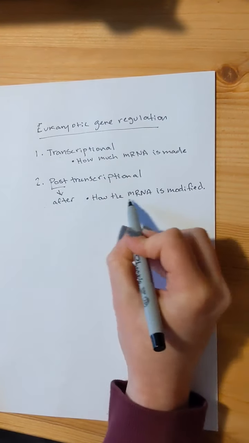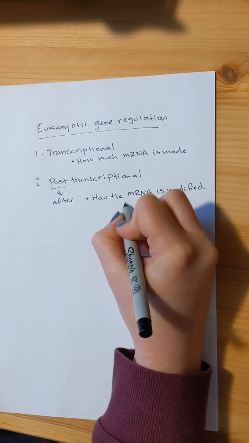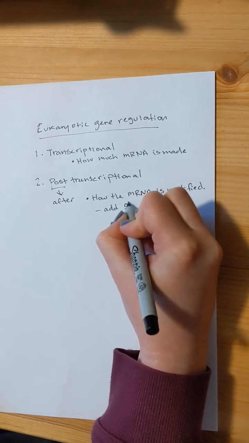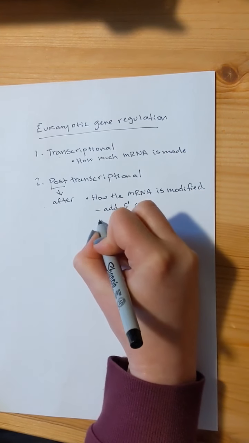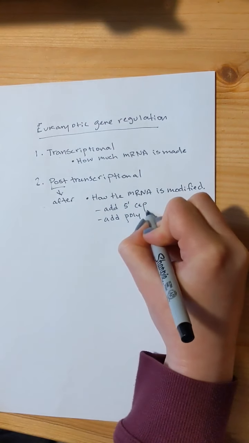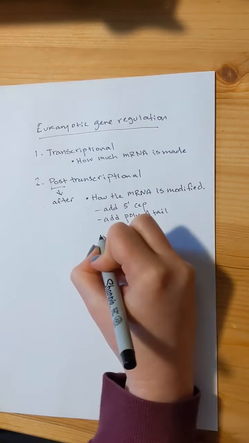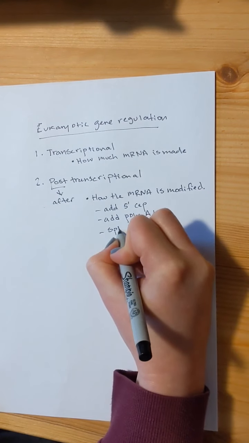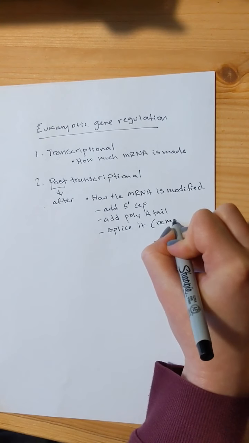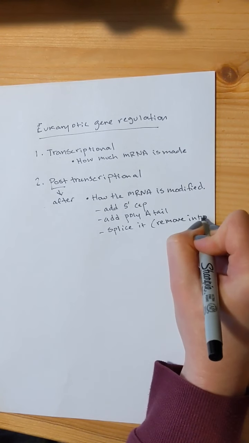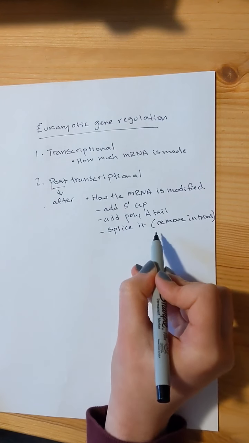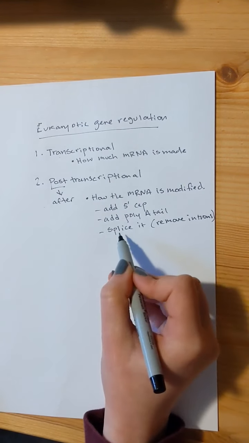There's a couple things that we do to mRNA to make it mature. Remember, we need to add a 5' cap. We need to add a poly A tail. We need to splice it. So remove the introns. All of these mechanisms can be modified so that our mRNA is different.